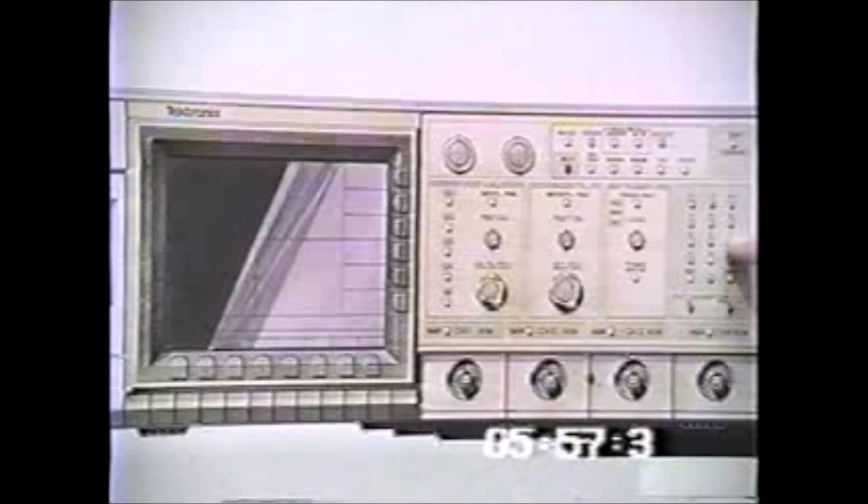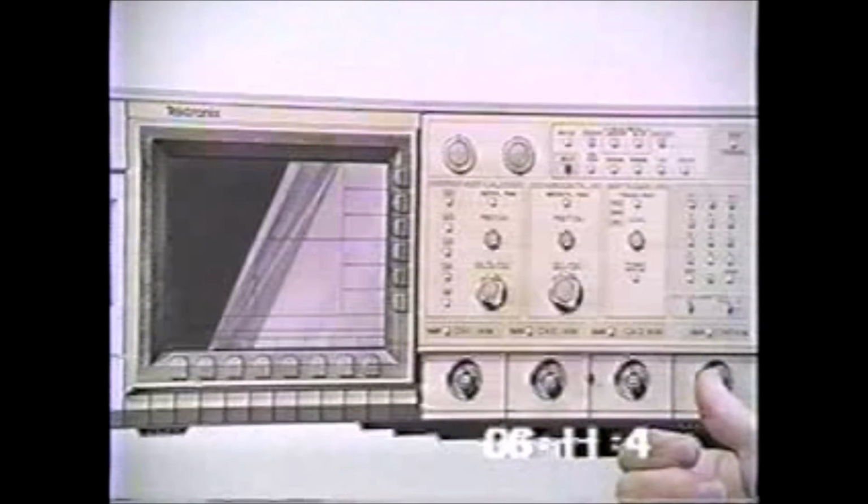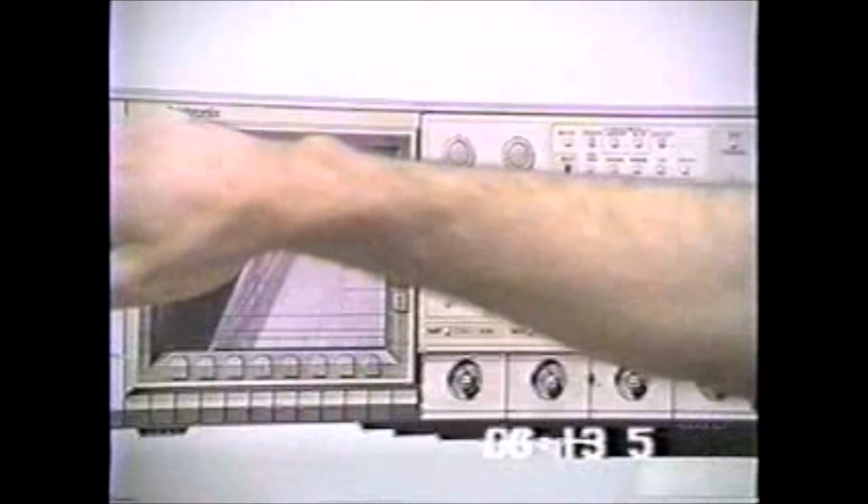I would press 4, 3, 5, shift M, small m, for milli. Since we've already pressed level, it would know we're dealing with millivolts, not milliseconds or whatever, and then I would press enter.